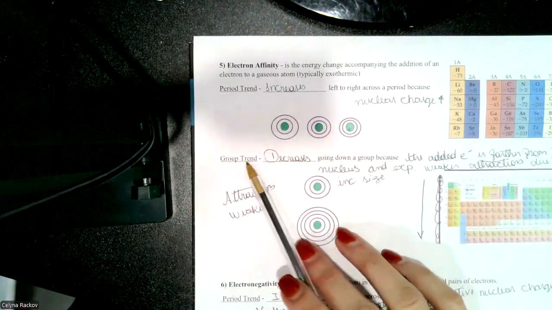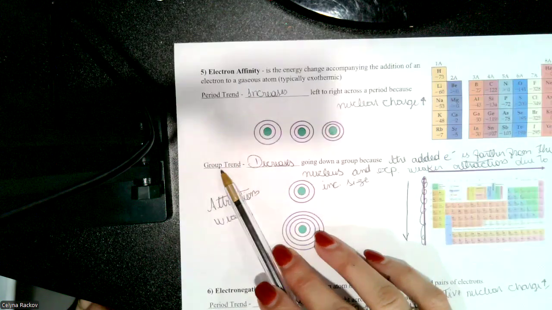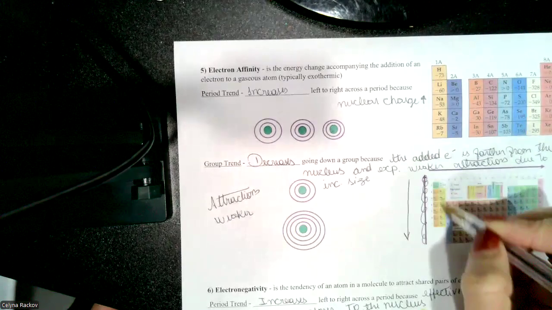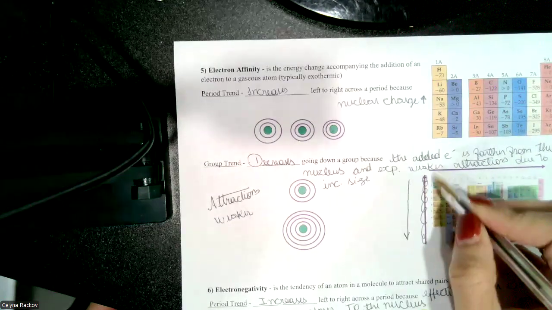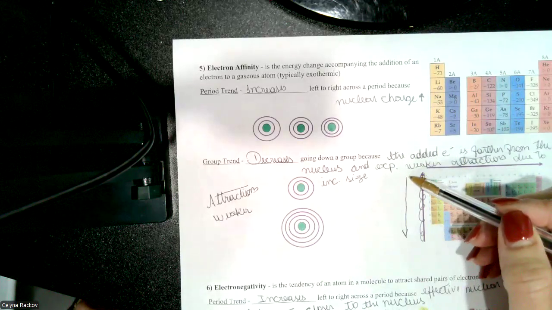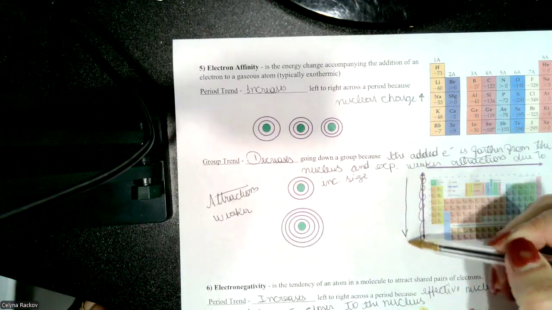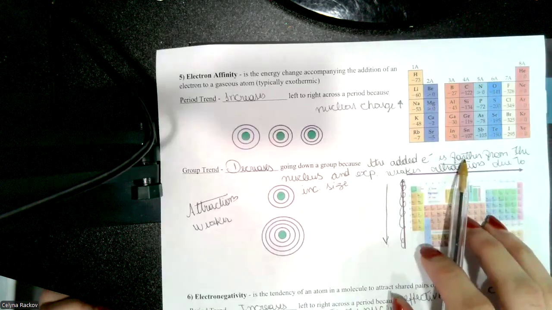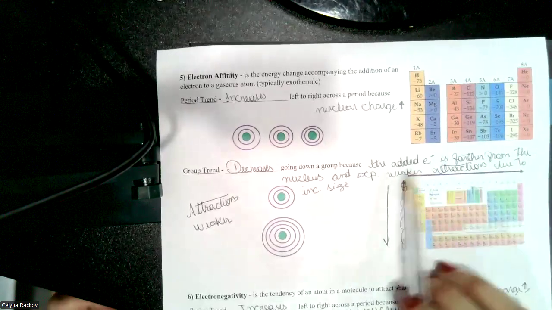In a group trend, so the group trend is about the vertical, right? The columns here. In a group, electron affinity decreases when going down, because the added electron is further from the nucleus, right?